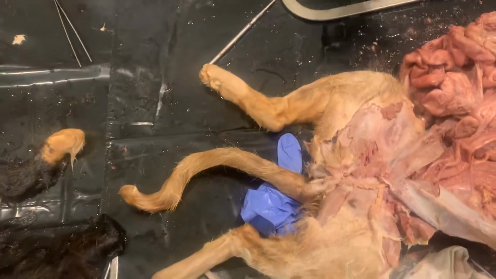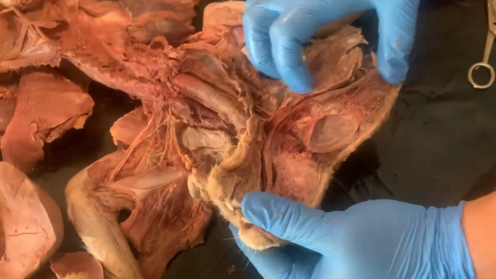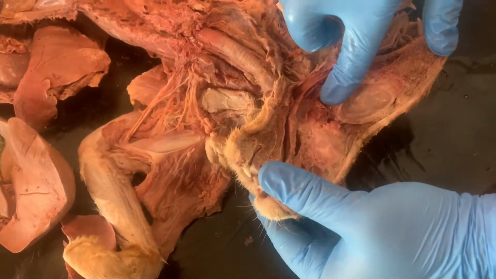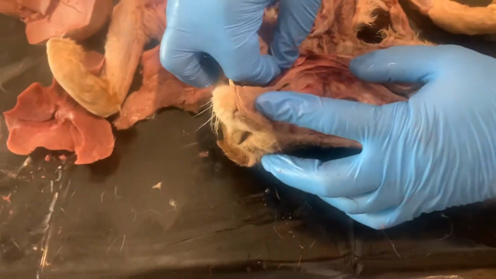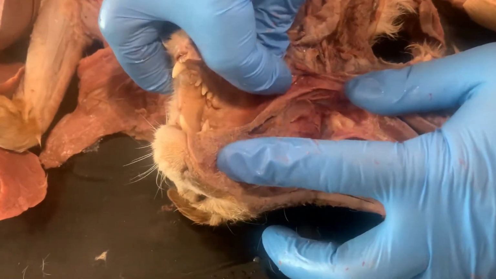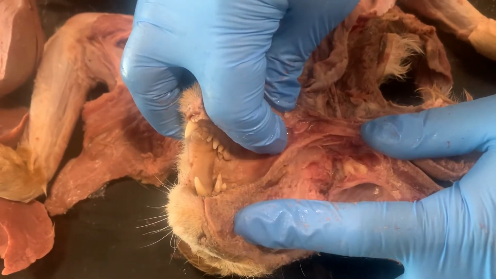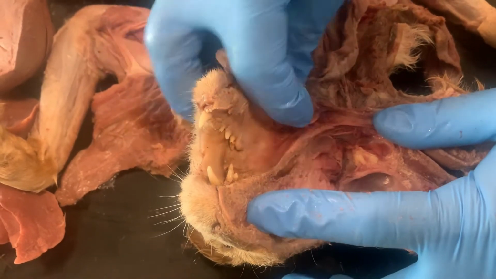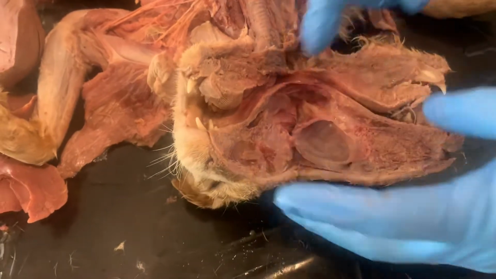All right, so while we're on this cat, let's look at our bisected head here. So you have a head bisection. You have your cerebrum, your cerebellum. Then down here going down into the throat, this is the epiglottis. Epiglottis is what's going to cover up your trachea, which makes it so when you swallow, food goes down your esophagus and not your windpipe. So nice big tongue, epiglottis, cerebrum, cerebellum.